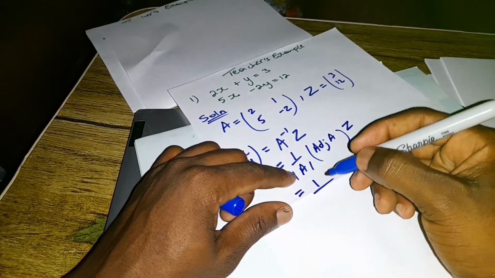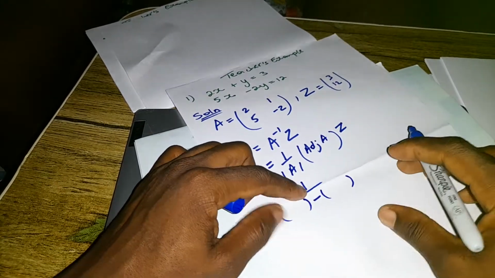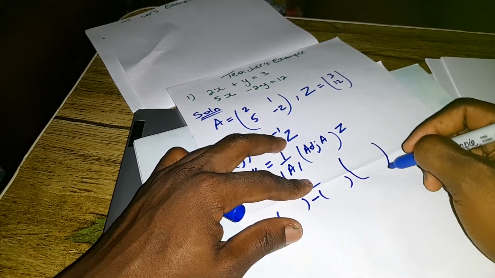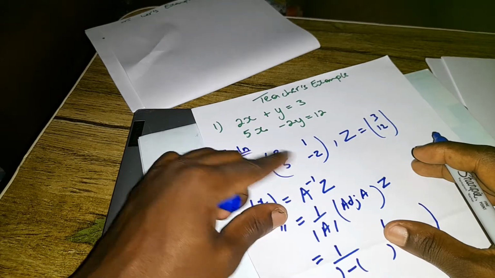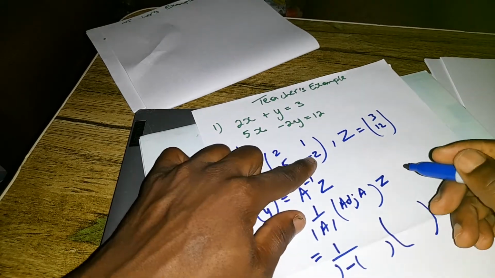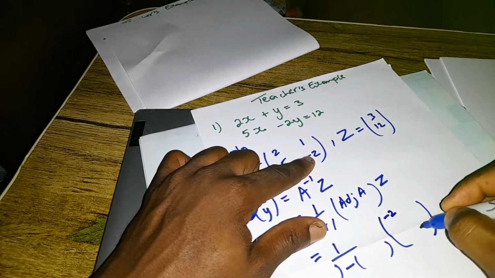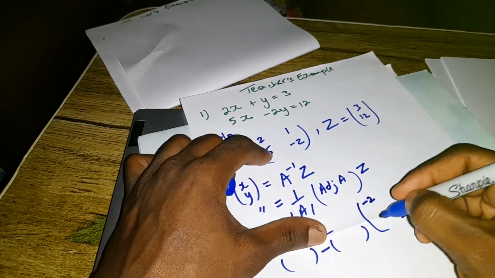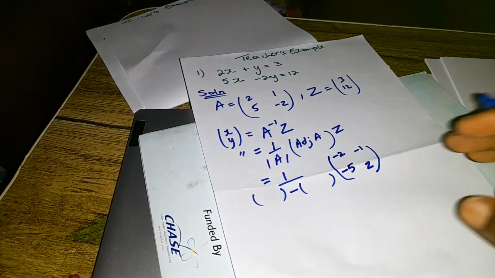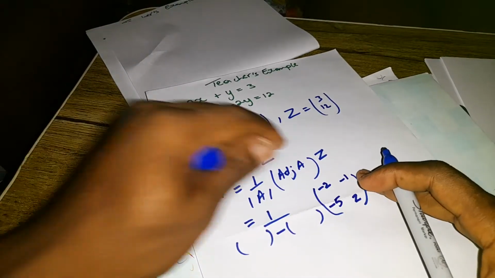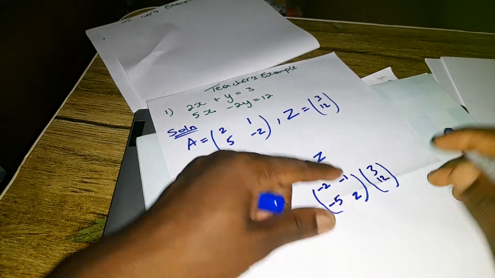What is 1 over the determinant? Always put a minus sign. Remember that, beloved? You understand the adjoint. Work out what the adjoint is, because the adjoint is always the easier one. Remember, recall A, interchange the values. So negative 2 comes up here, and positive 2 comes down here. And change the sign. So this should be negative 5 and this should be negative 1. So that is actually the adjoint here, and Z, we know what Z is already. So this is 3 and 12.